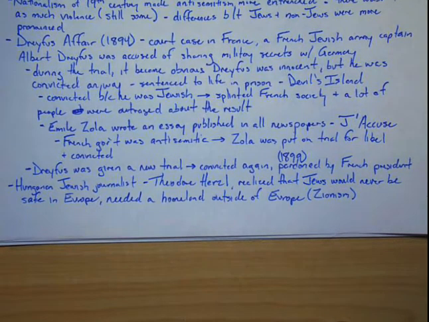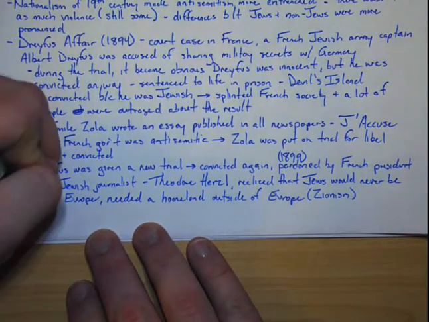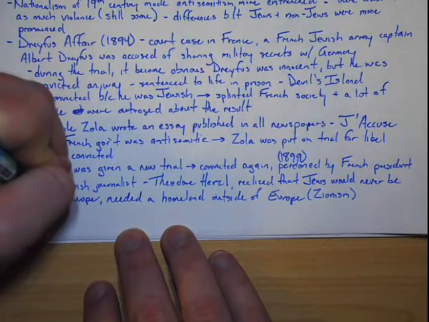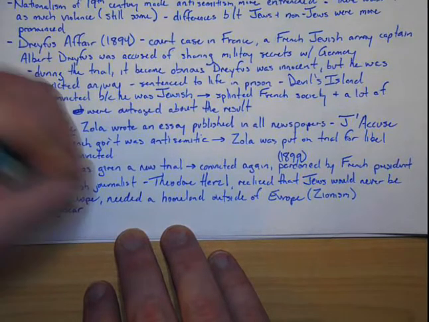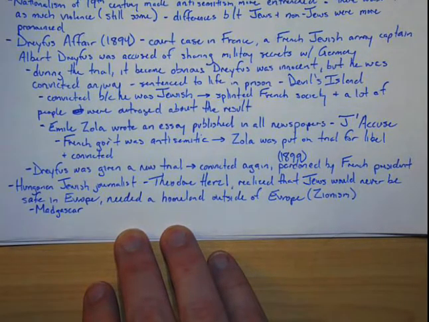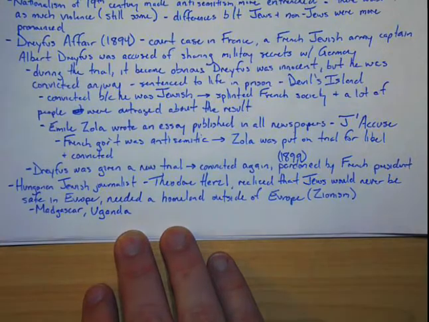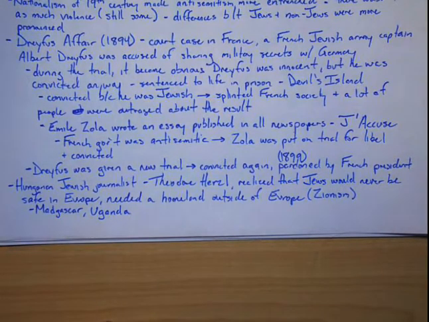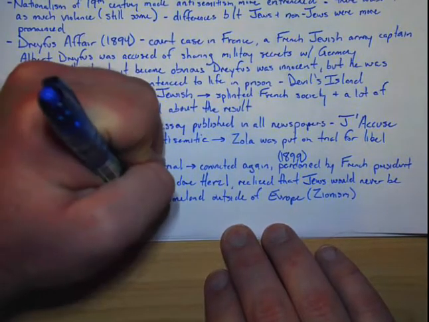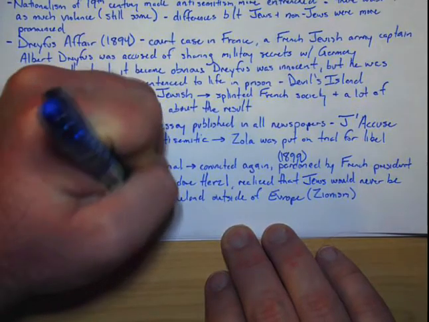And there were a number of ideas that were thrown around. Madagascar was one of these ideas. This was the original idea of the Nazis, was to put the Jews in Madagascar. Uganda was another possibility. Stalin offered up a big piece of Siberia.